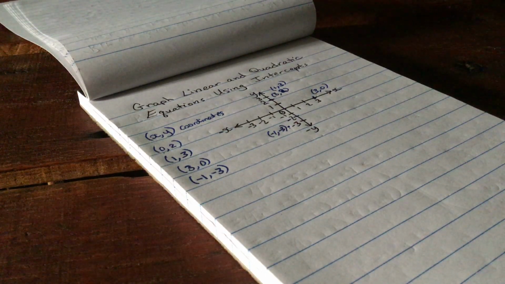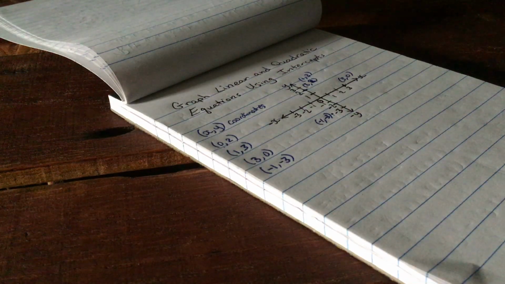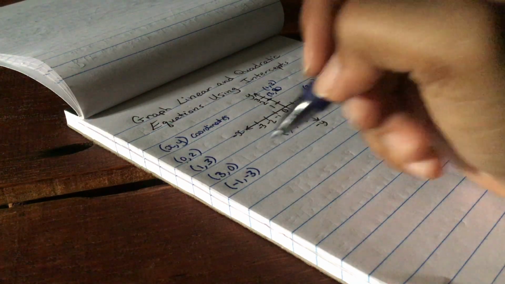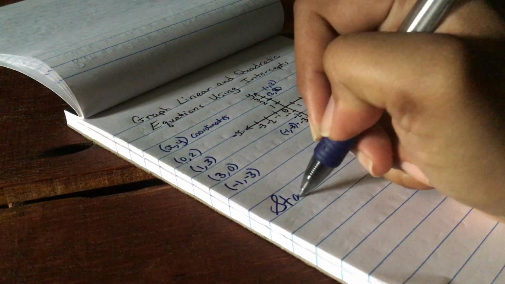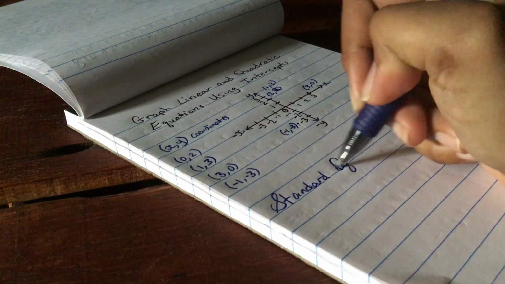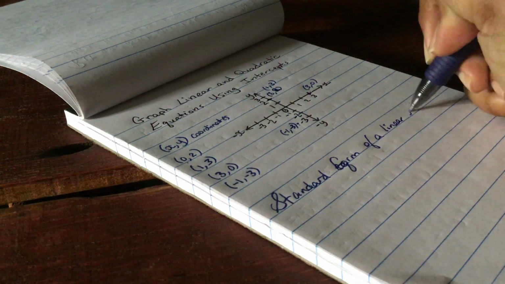So we must remember, or if you completed the workshop, you would remember the last question. I gave you a brief introduction into what we would be doing for this last topic, which is the standard form of a linear equation.